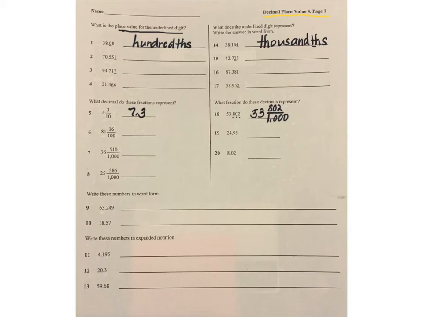Let me change my pen. Okay, so this is 63 and 249 thousandths. All right, so don't forget the spelling. Okay, you do number 10.